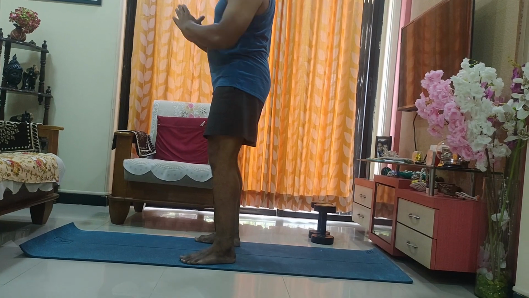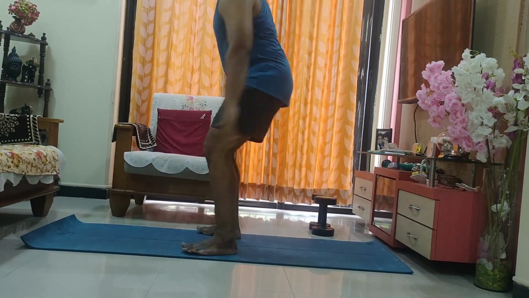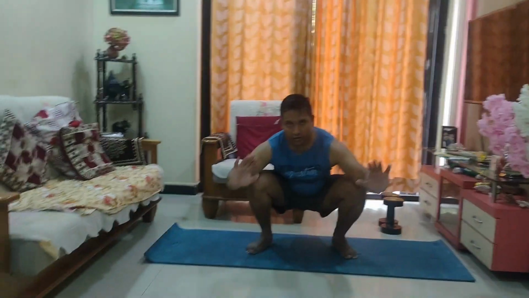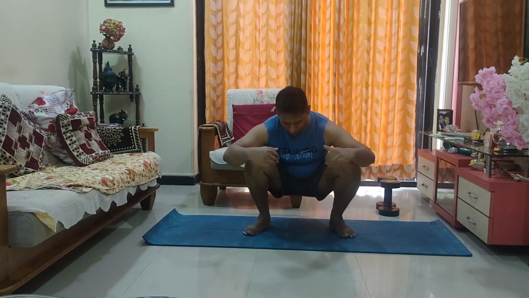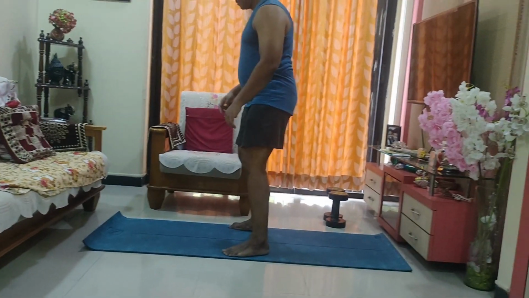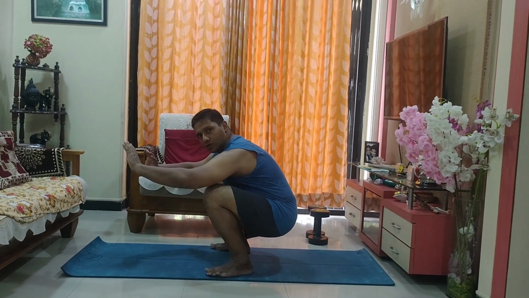Sideways. Now, why is that significant? Full range of motion. It's because, see, we are sitting in an Indian toilet, alright, a traditional toilet. How do you sit? You sit like this? Yes? So the full range, sideways, it will be like this. Alright?